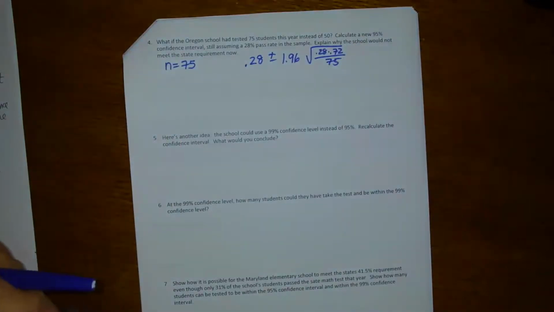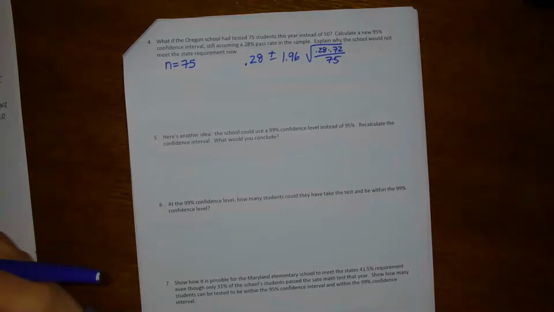You think more kids is going to make it better? Will it widen or narrow our confidence interval? Let's check it out and see. Let's really type it in.